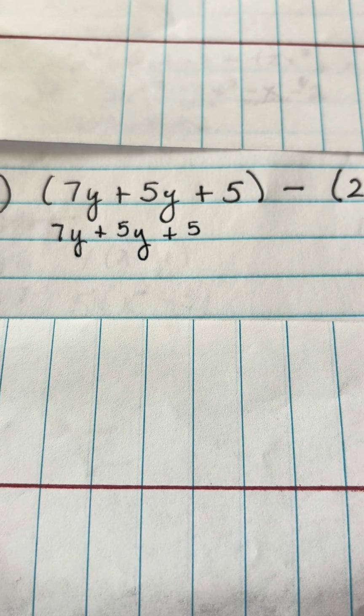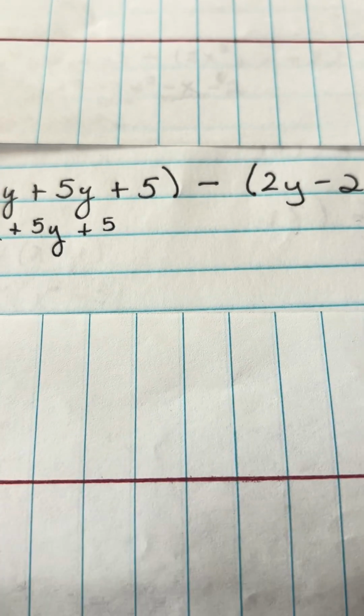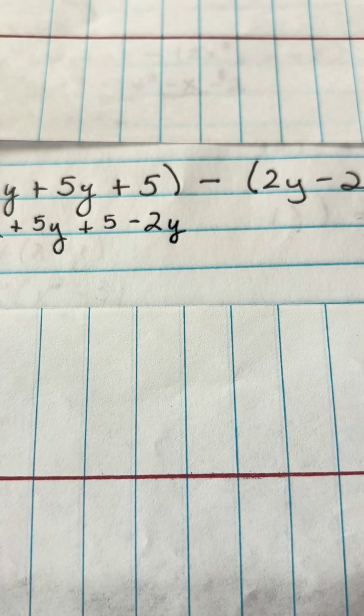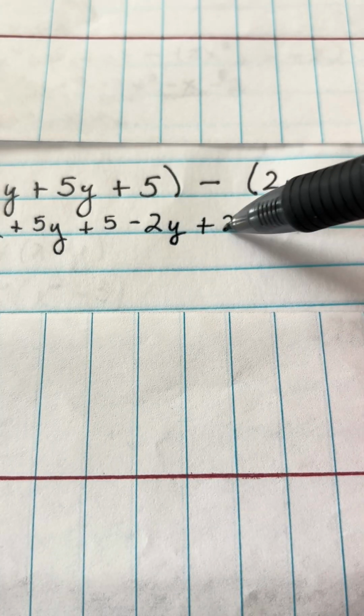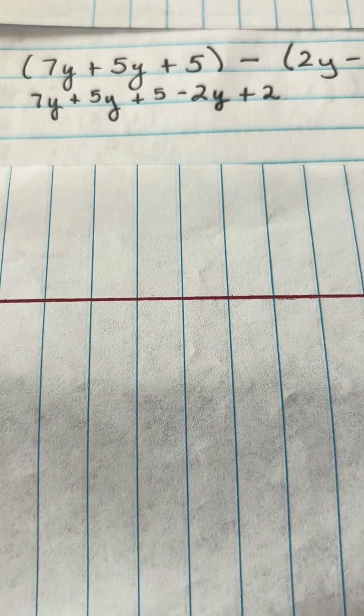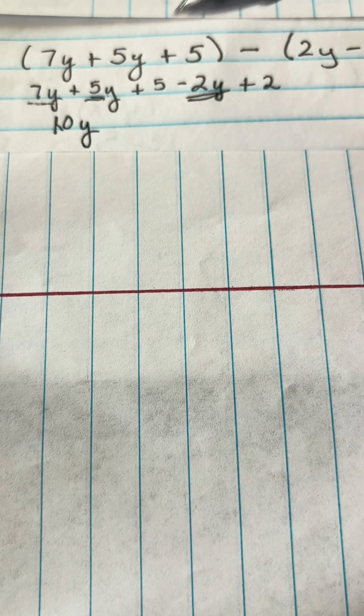So now I've got this negative here that needs to be taken through. So that's going to give me negative 2y plus 2. So I need to collect like terms. So I've got 7y plus 5y, 12y, minus 2y, 10y. And then I have plus 5 plus 2.